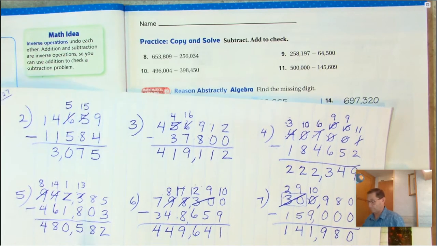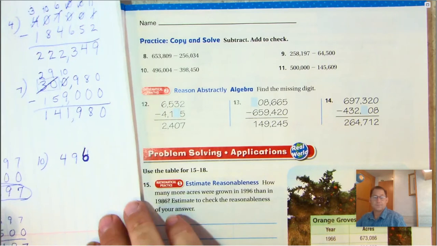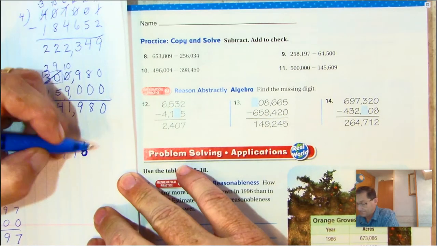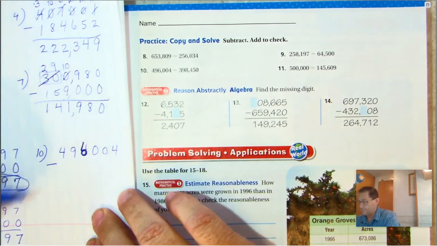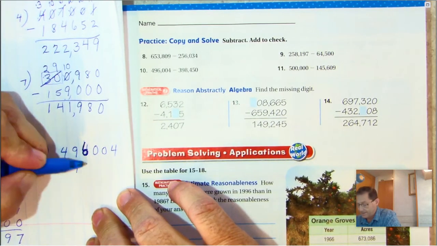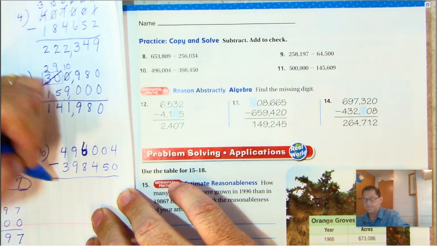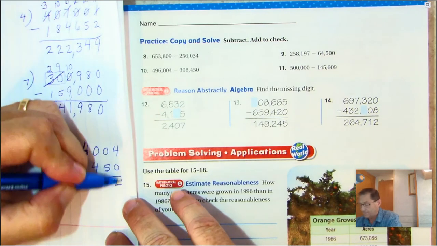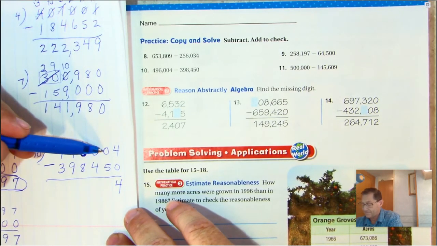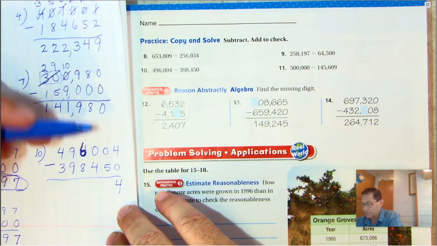496,000 take away 496,004 ... 398,450. 4 take away nothing is 4. I cannot take 5 tens from 0 tens. There are no hundreds to borrow from.